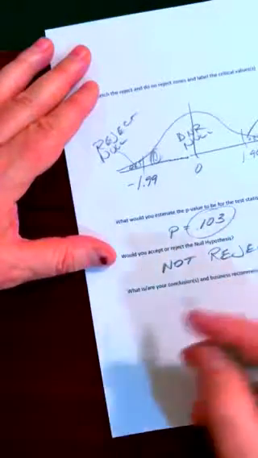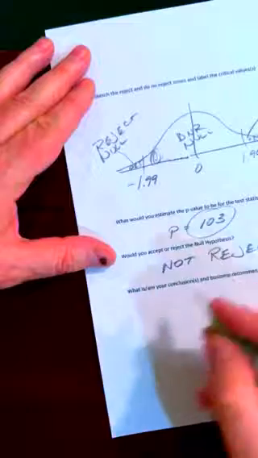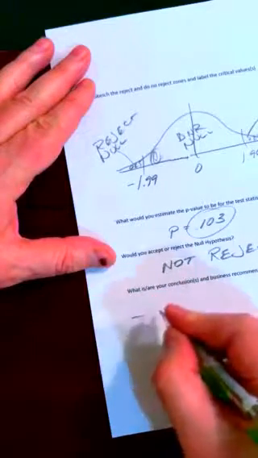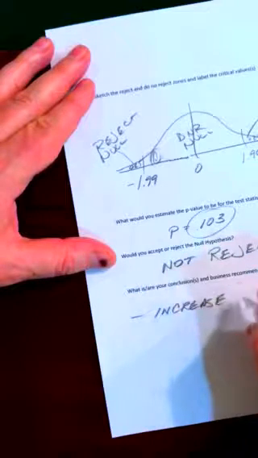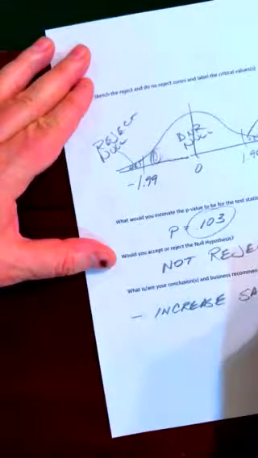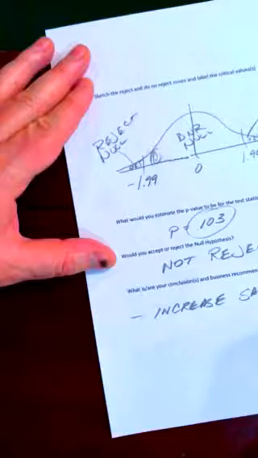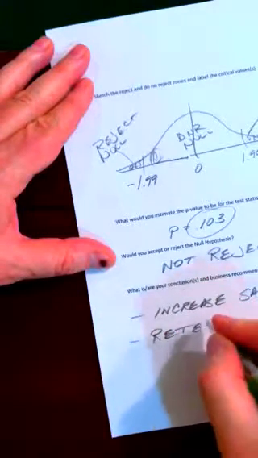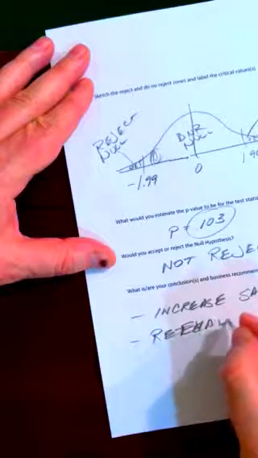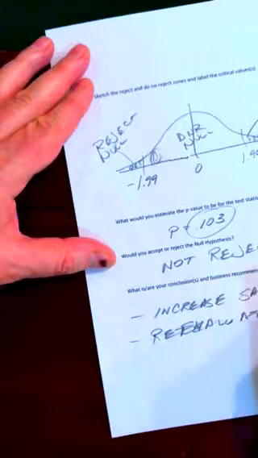So the recommendation here, if I were the drug company, the sample size is a little bit low. The first thing I would do is increase the sample size and reevaluate the findings.